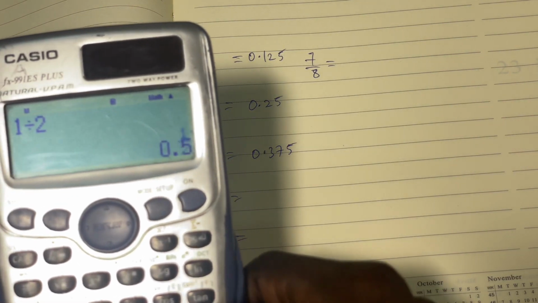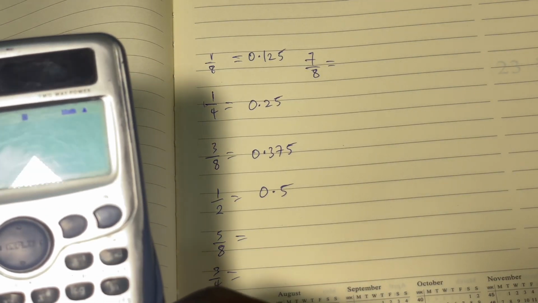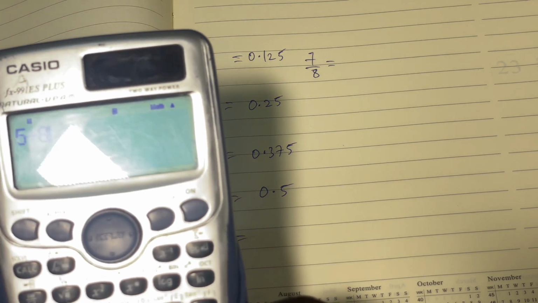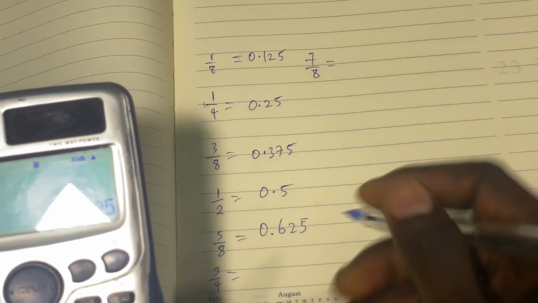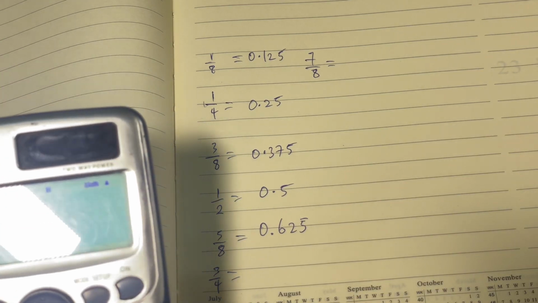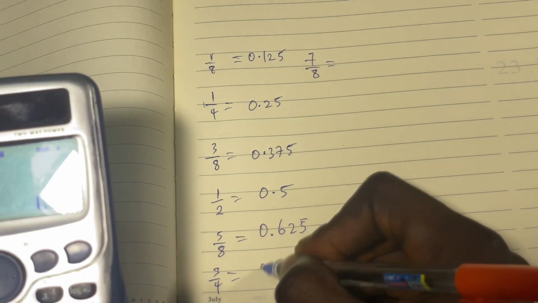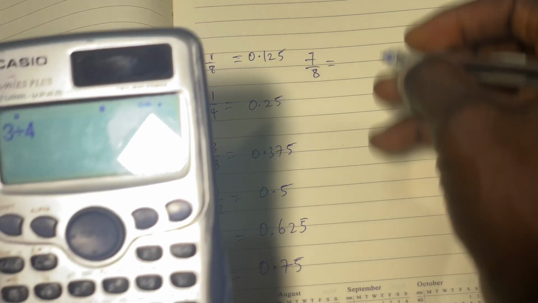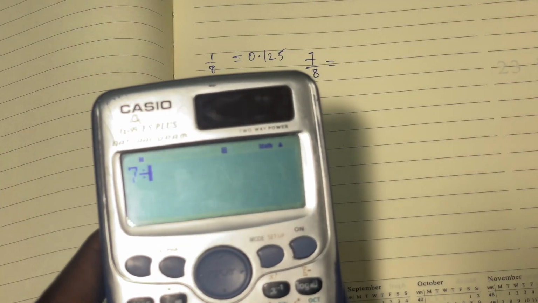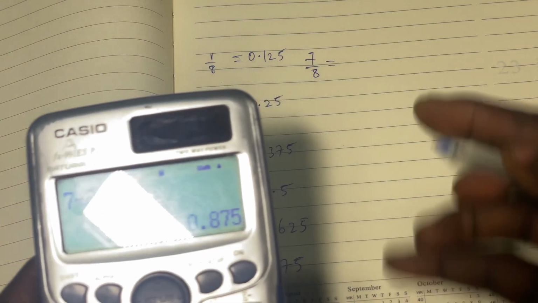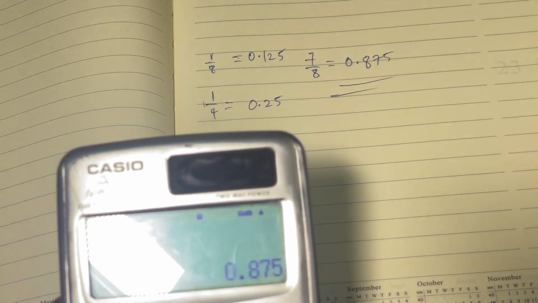It's very simple. Then 0.5. When you have 5 divided by 8, you convert it into decimal, we have 0.625. It's very easy and simple. Just divide the fraction and get your answer. So this is 0.75. And the last one, 7 divided by 8, we have 0.875. That is very simple.